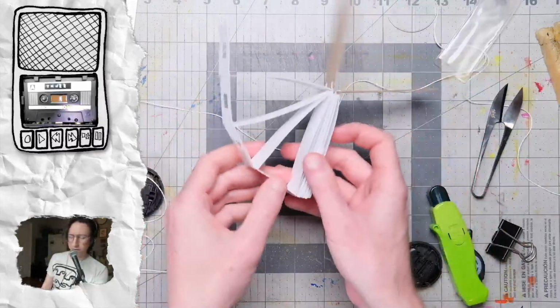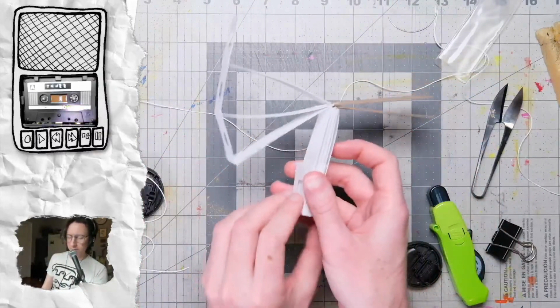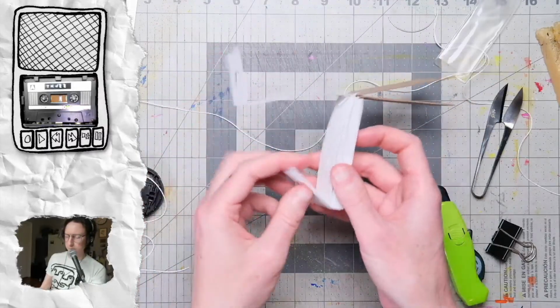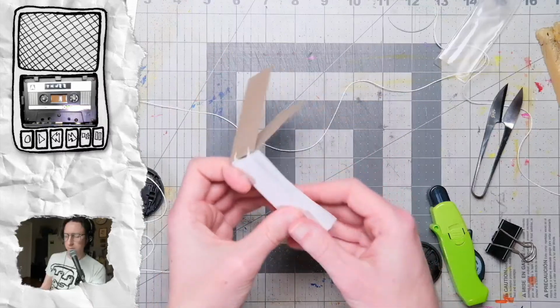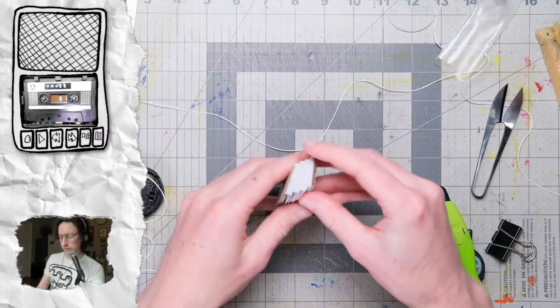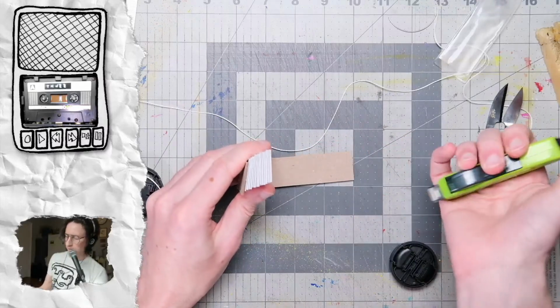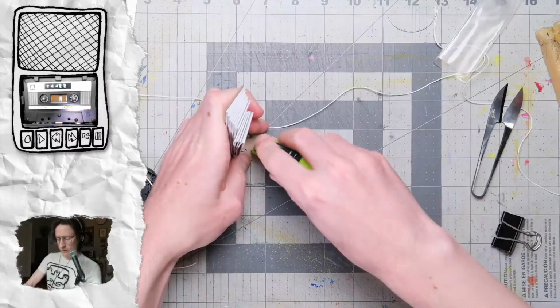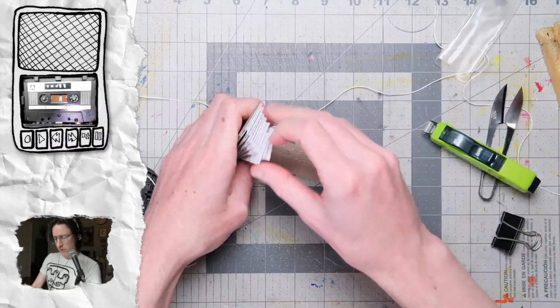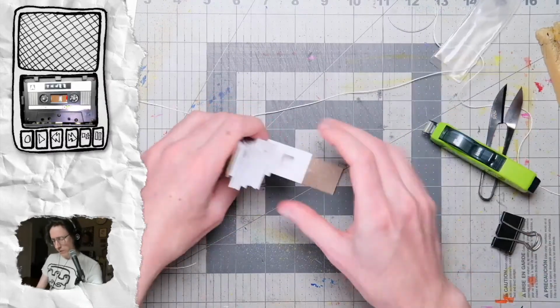Like the pages are already sewn and they have a maximum length. Let's see how this feels when I attach this page.